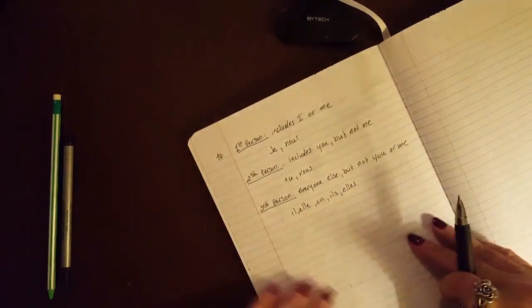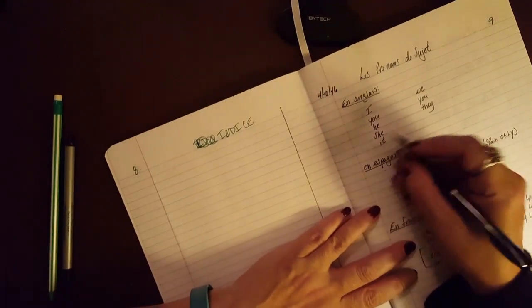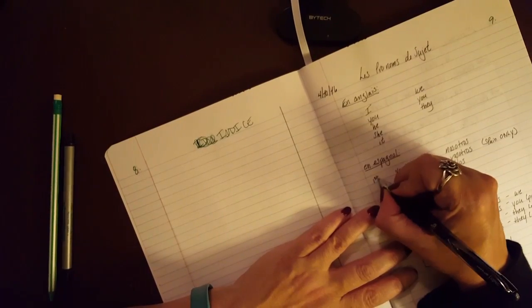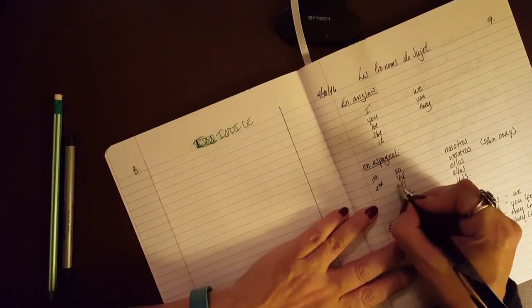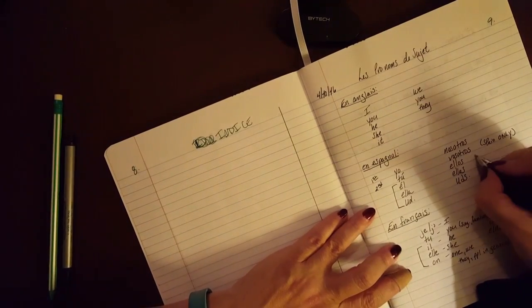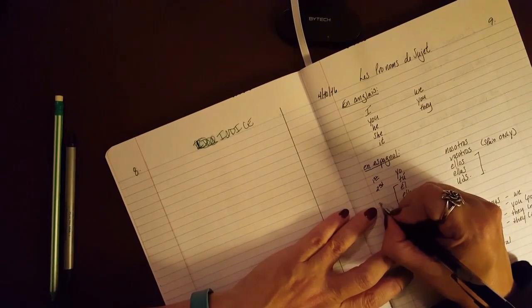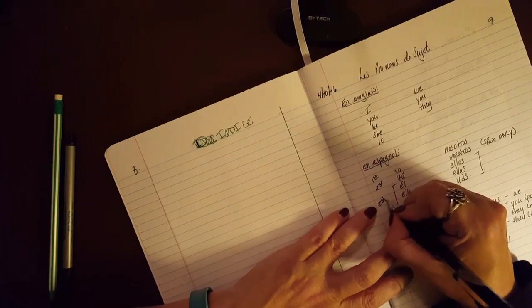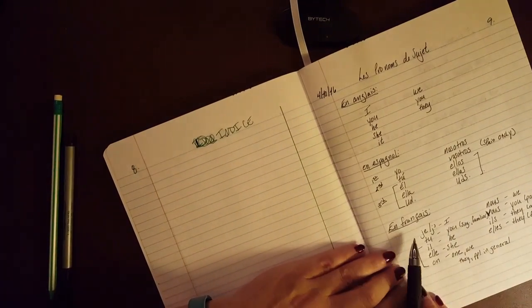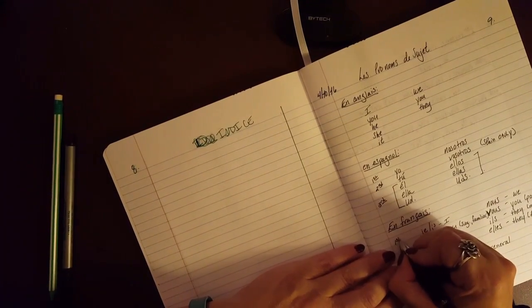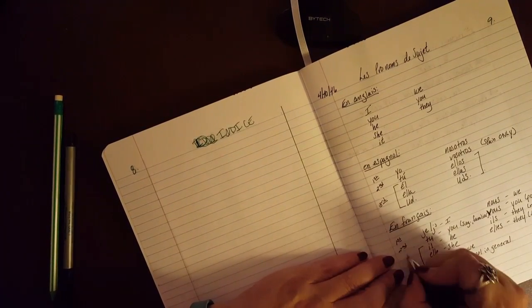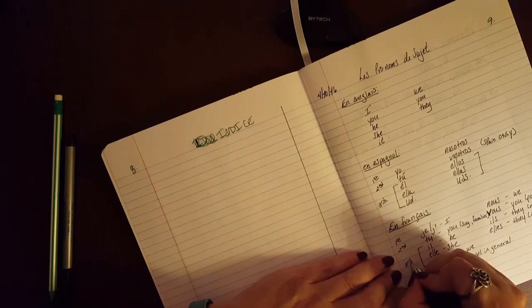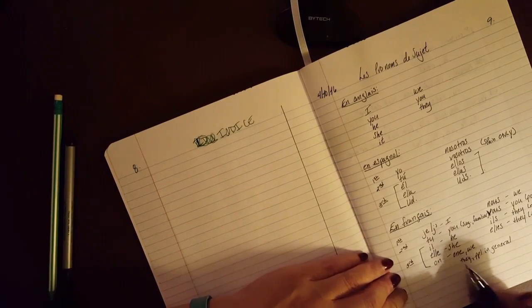Okay? And you'll remember that in Spanish, these are first person, these are second person, and all of these down here, these 6 pronouns, are third person. In French, we have first, second, and third, with no ambiguity.